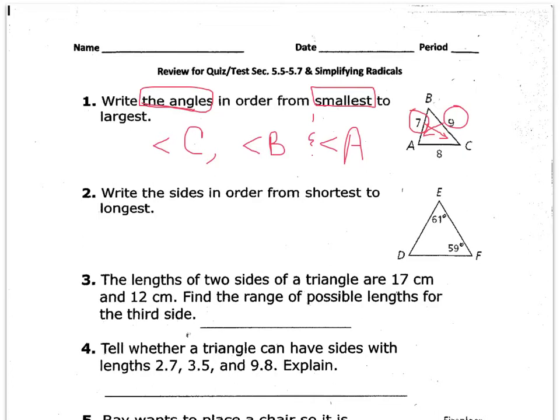Number 2, write the sides. Okay, so first of all, it has to be sides. Don't give me angles. It's got to be sides. So you put the proper symbol, 3 lines, in order from shortest. I'm missing an angle, angle D. So to find D, you have to add the 2 angles, which is 61 plus 59, and that's 120. And then the 120, you subtract it from 180, and that gives you 60. So angle D is 60.